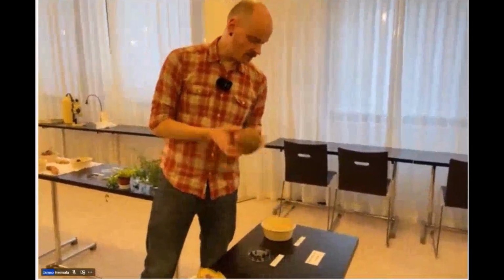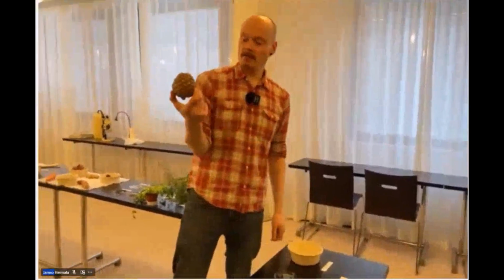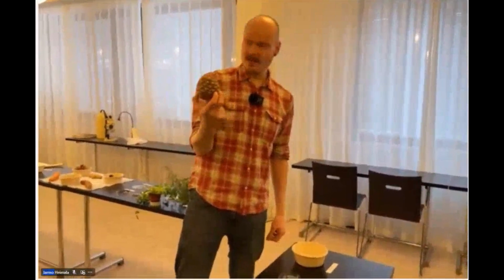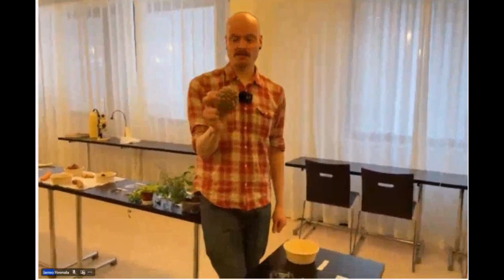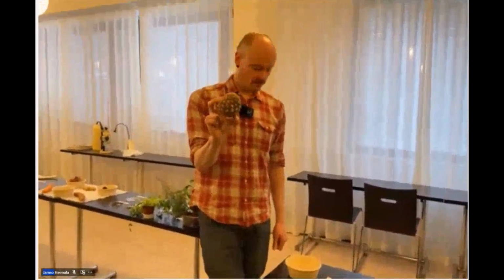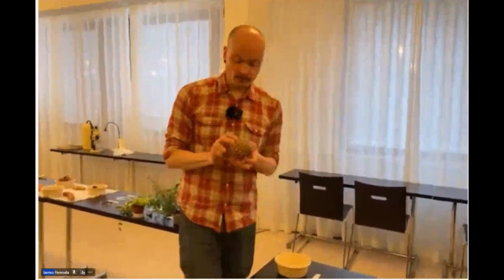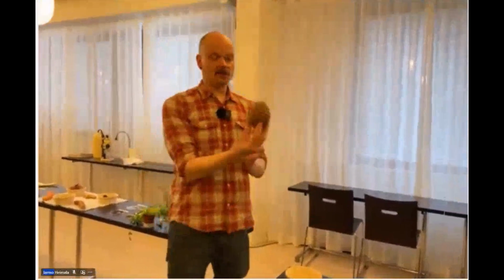Here is pine nut, pine. What is this called? Yeah, it's a cone, but the plant is pine, Pinus pinea. And it's a cone, and it will eventually open up, and on top of these scales there are seeds, the pine nuts that we want to eat.